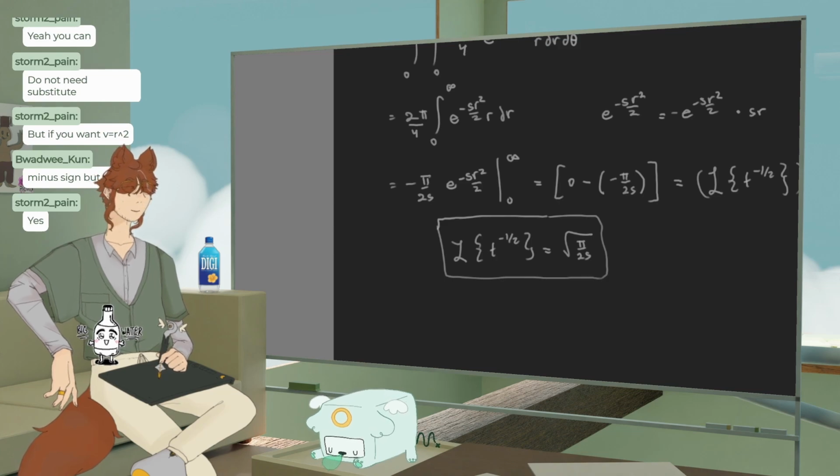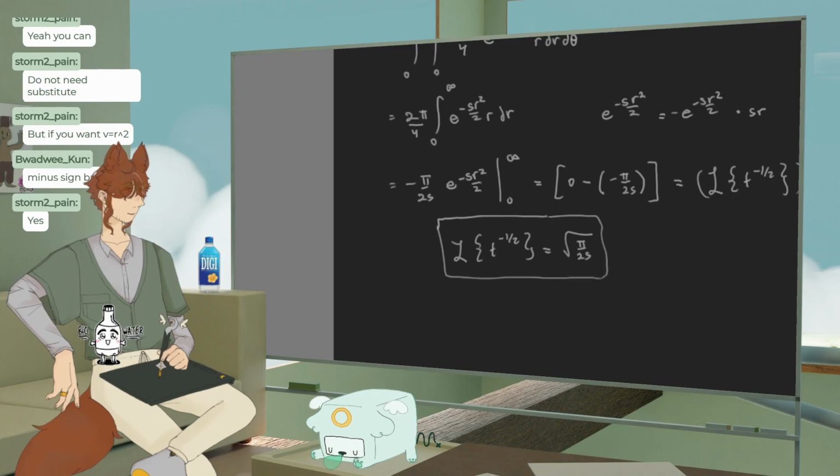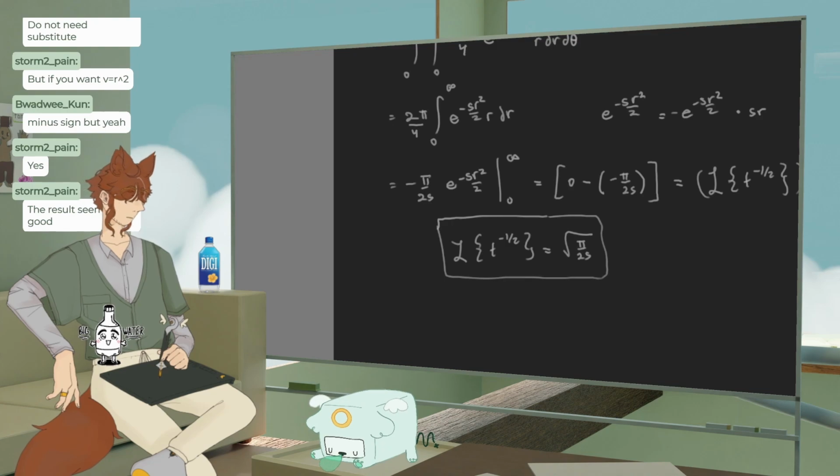I forgot there's an, oh, you know what? Yeah, I might do that other math problem, the transport theorem in my fluid dynamics. The result seems good. Yay! Claps my hands together cutely. I could just look up the Laplace transform of t to the -1/2, so I could check that pretty easily.